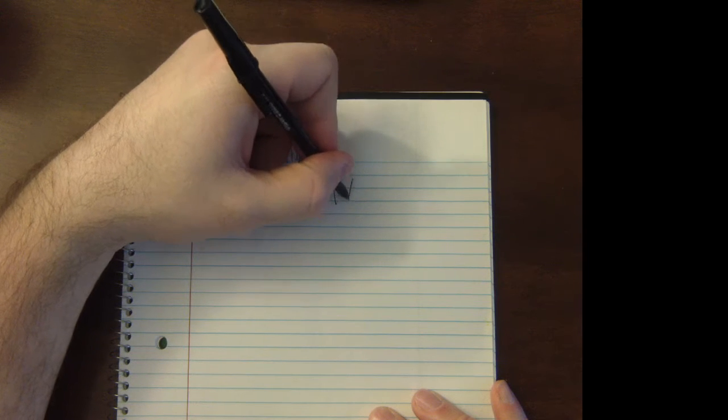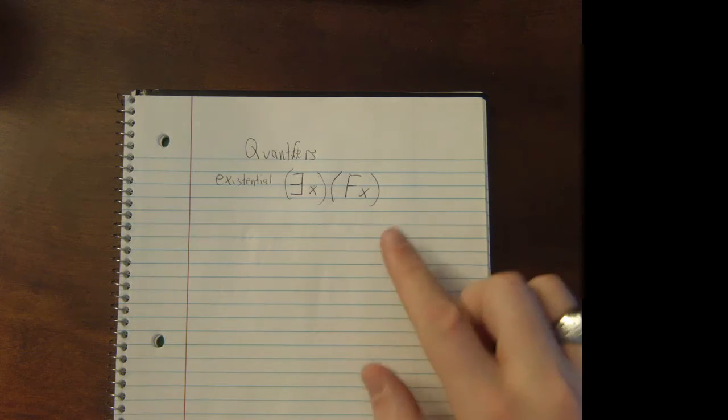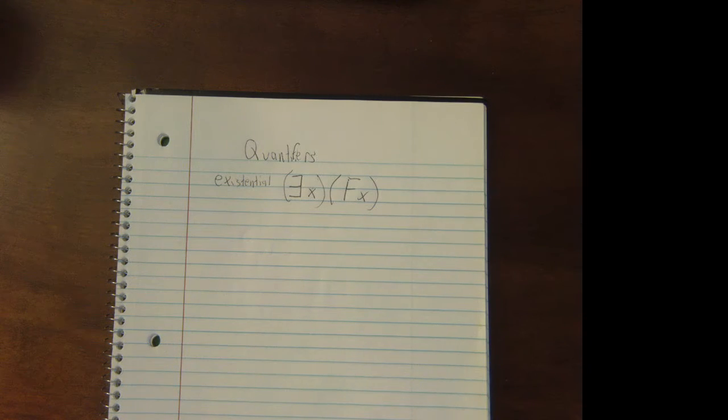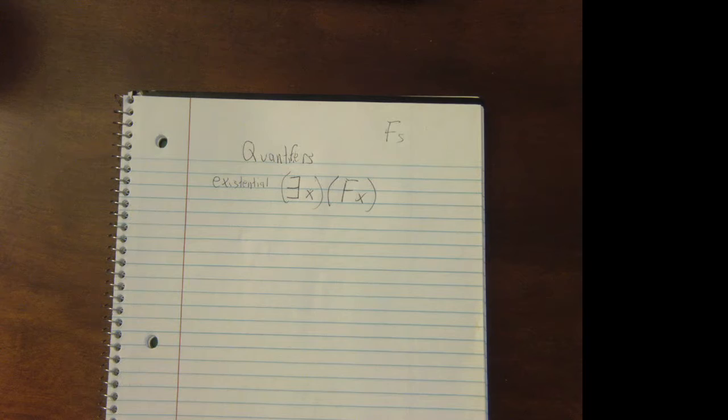So this is an example. If I use a concrete predicate such as F, that's an existential quantifier that says there exists an x such that that x has F. Let's say F is from Frankfurt. This says there is someone from Frankfurt. That is different than saying Socrates is from Frankfurt, which would, of course, just be capital F, lowercase s. So that's the existential quantifier.